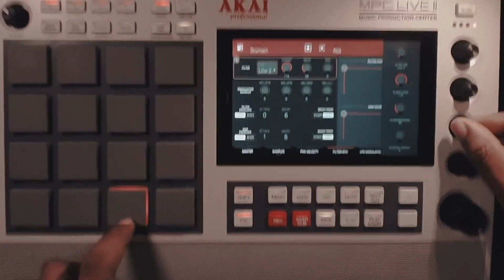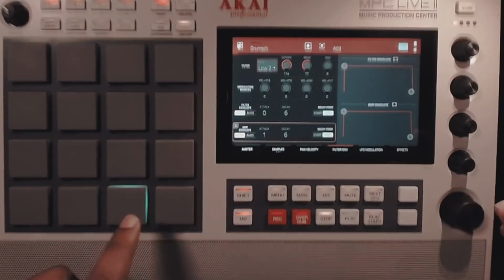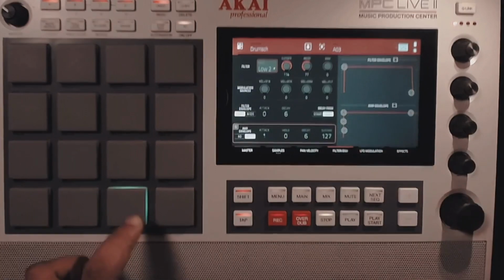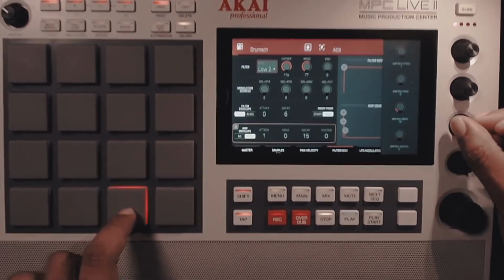Maybe I want to get that snare a little bit crispy. And I can go over here, adjust some things here. Let's adjust that. Lower the sustain again.